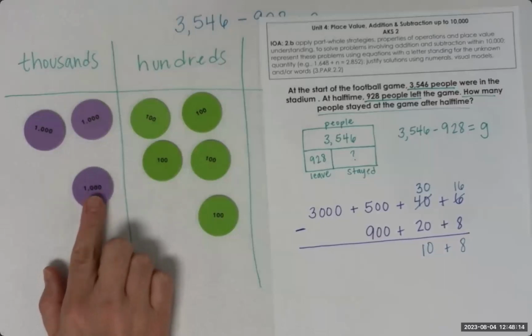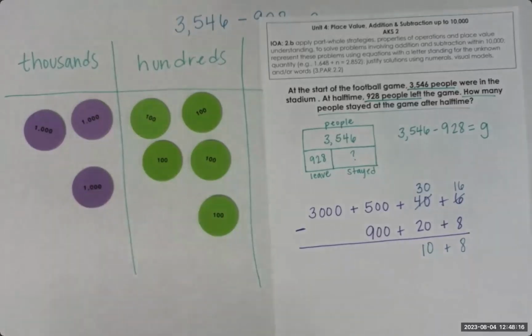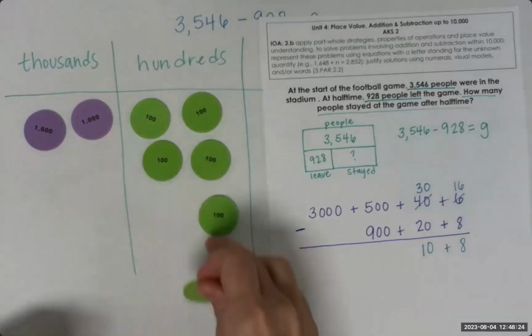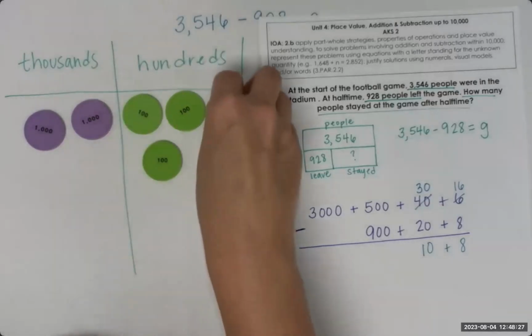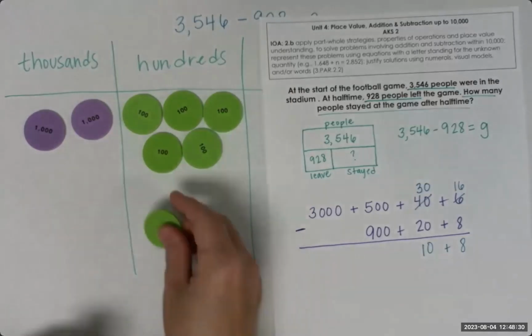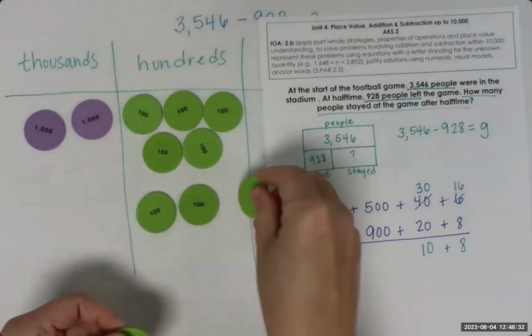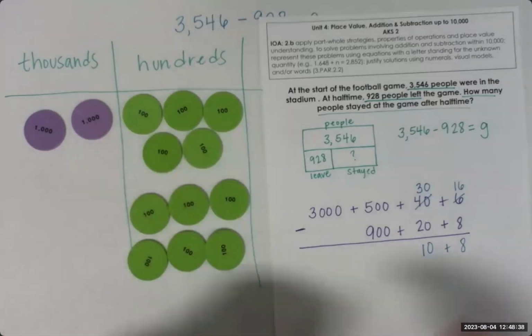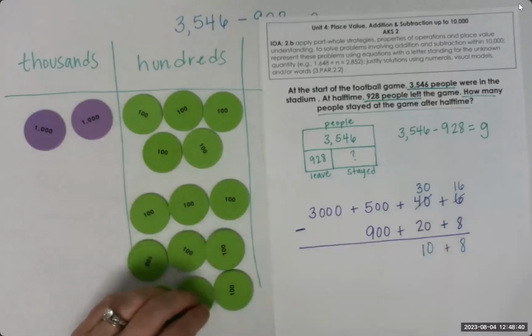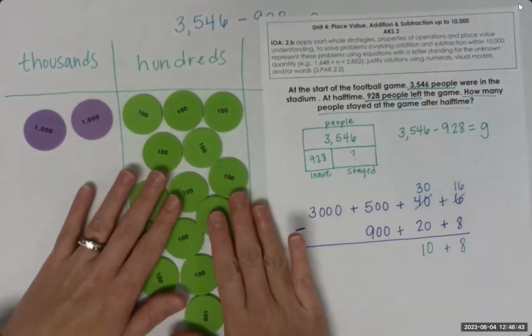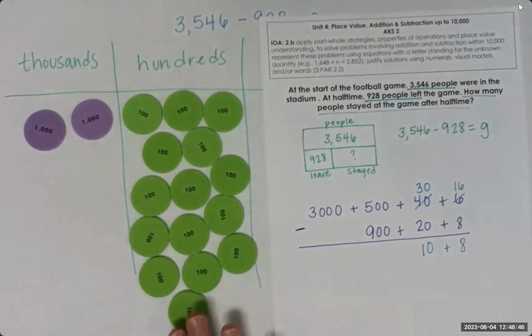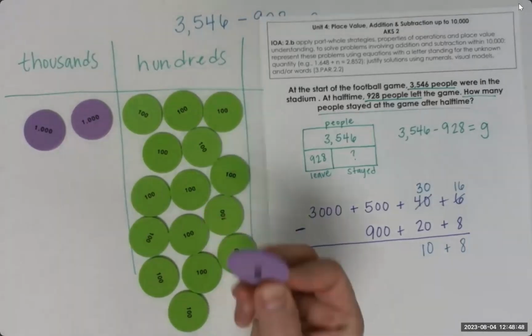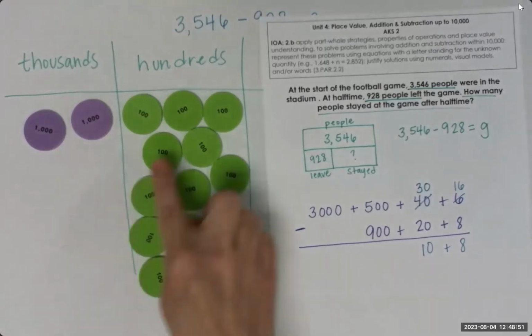So friends, 1,000 is the same as how many hundreds? 10. All right, so that 1,000 is now going to become 10 hundreds. Let me move these together. There was the 5 I started with, right? 1, 2, 3, 4, 5, 6, 7, 8, 9, and 10. Let's push those all together. Okay. Here we have it. I exchanged my 1,000 for 10 hundreds.